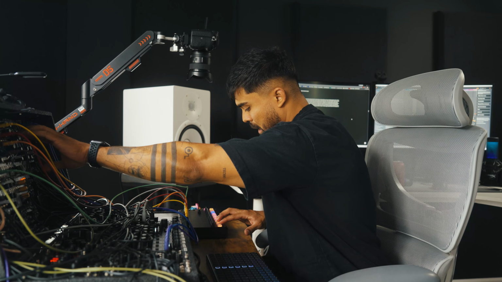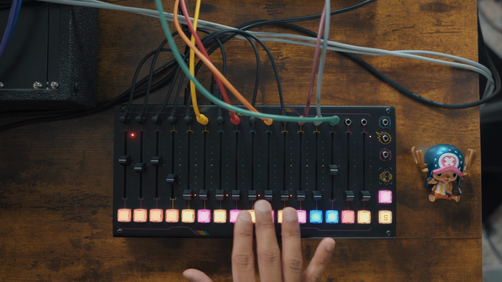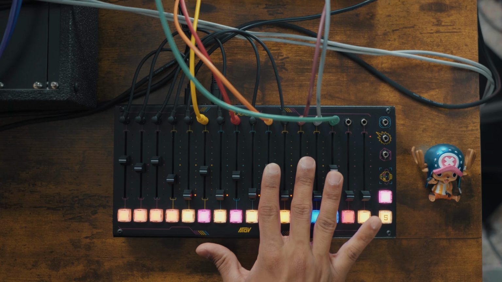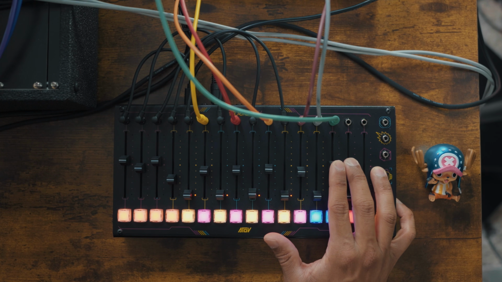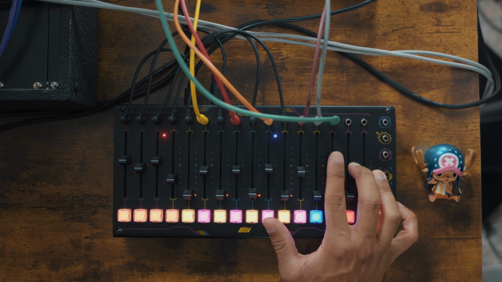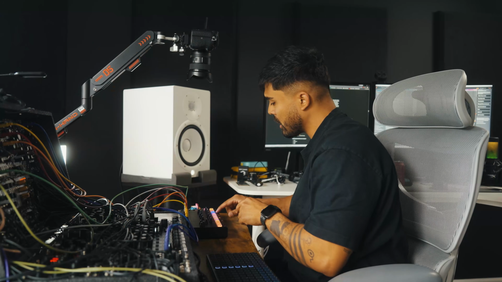So just so we can listen to that one more time, we're gonna put a random sequence in. Let's put a little decay on these. So you can just change fader position to send different pitch information. This is how I was using it, but let me explain the quantizer.